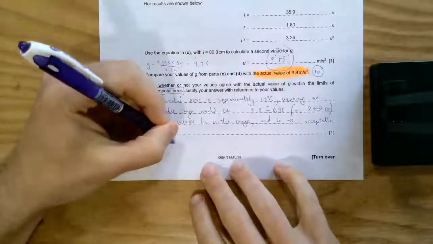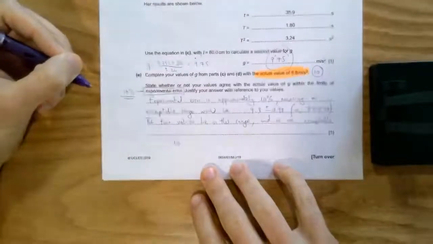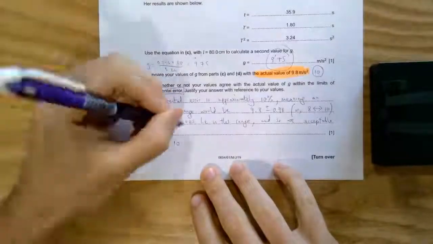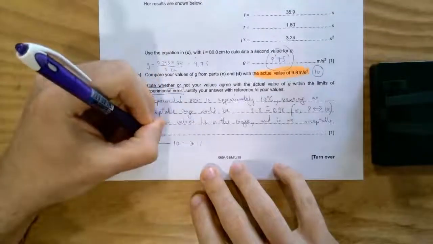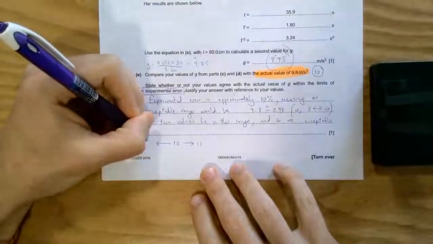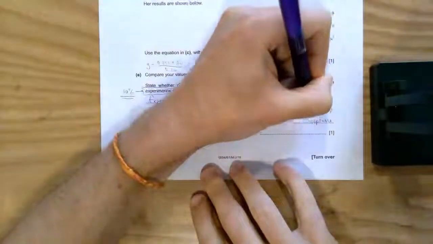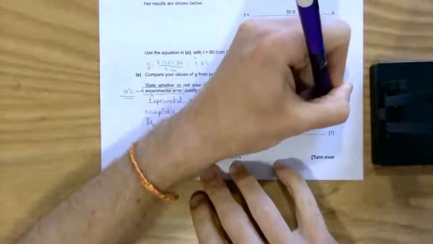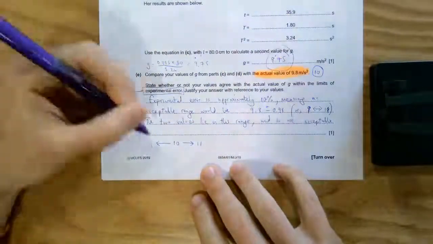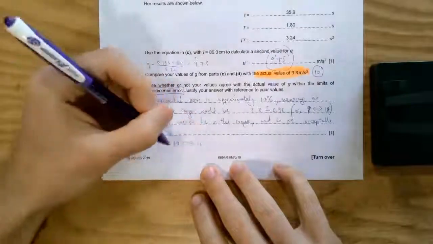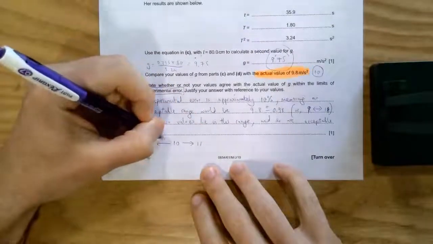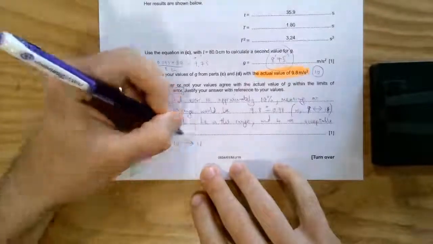If we said g is 10, well, 10% of 10 is 1. So I could be 11, or I could be down to 9. I miswrote here, I'll just change that. I could be at 9 and I could be 11, I'd still be happy. That's 10% to the left and 10% to the right.